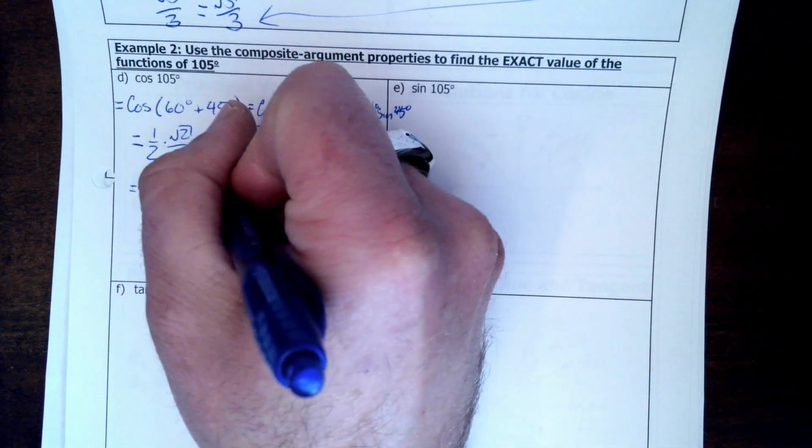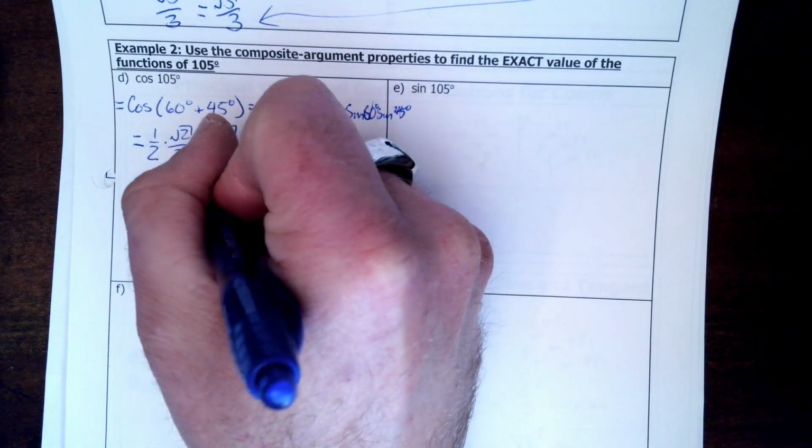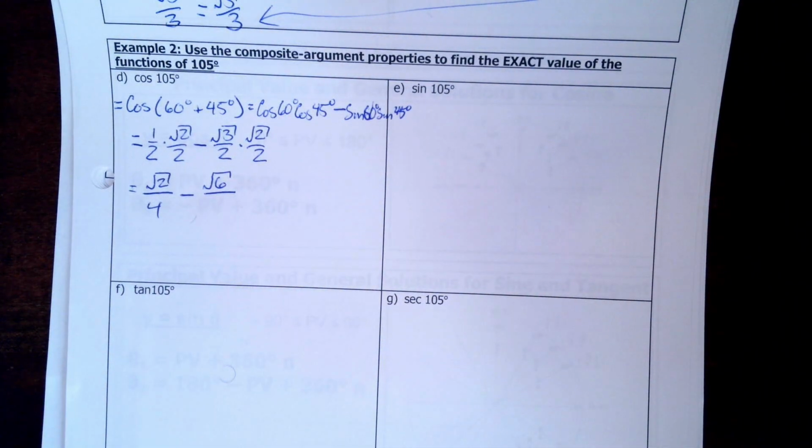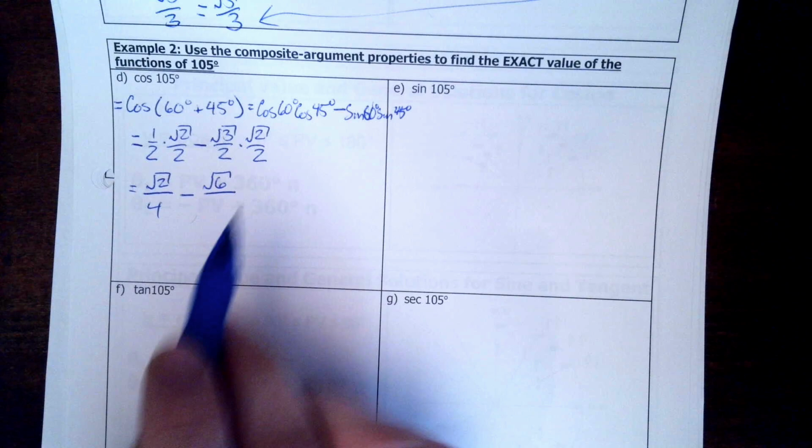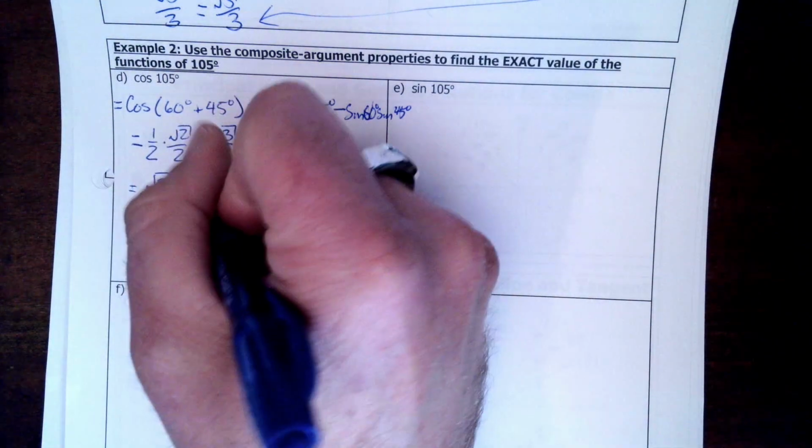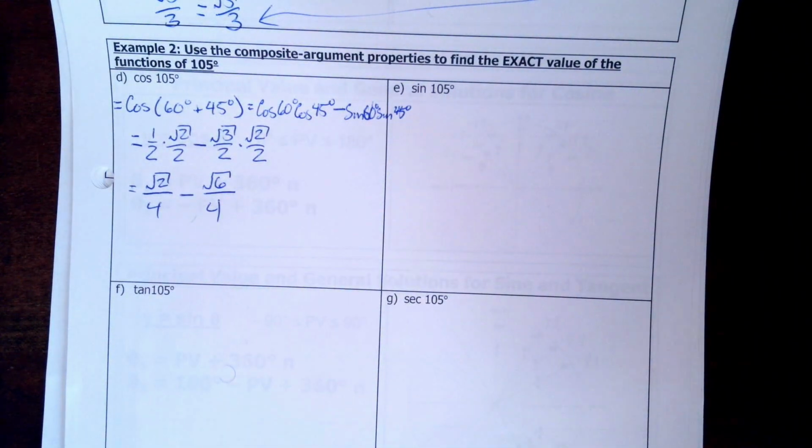Those are both roots, so we can just multiply those to make root 6. They are a like term in that way. We can multiply any two radicals by each other to simplify over 4. And now we have some common denominators.